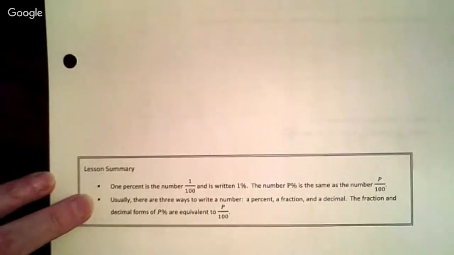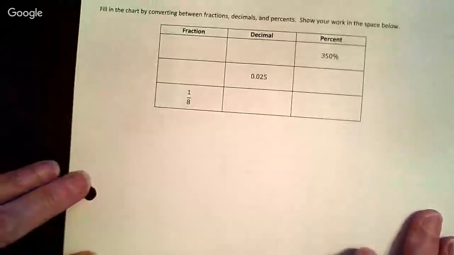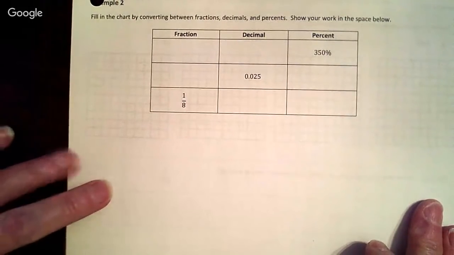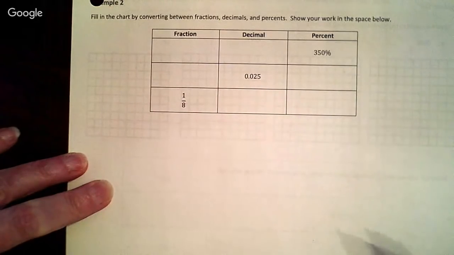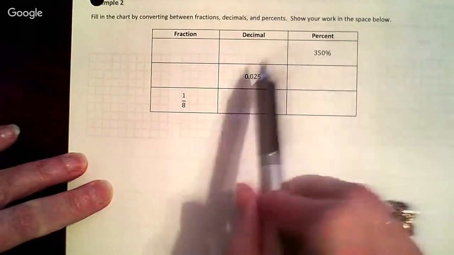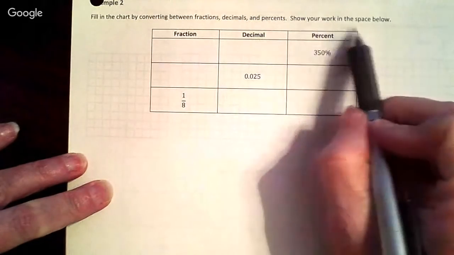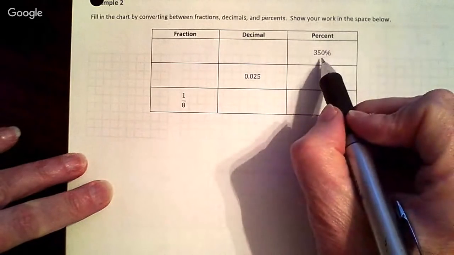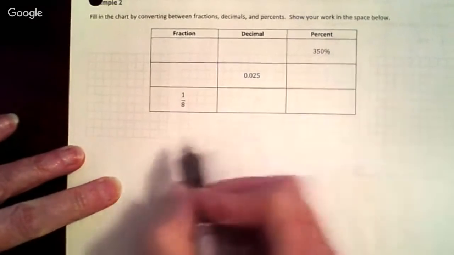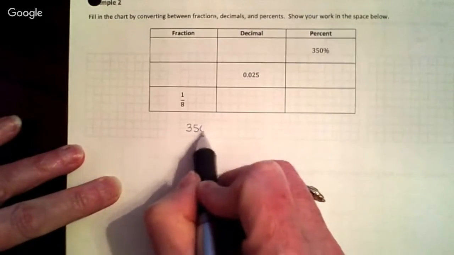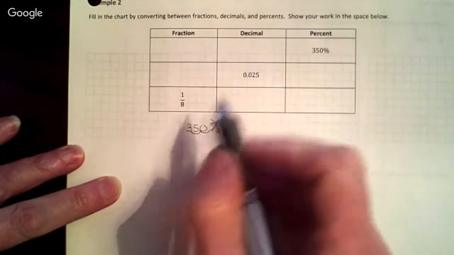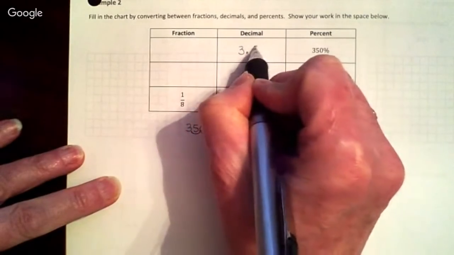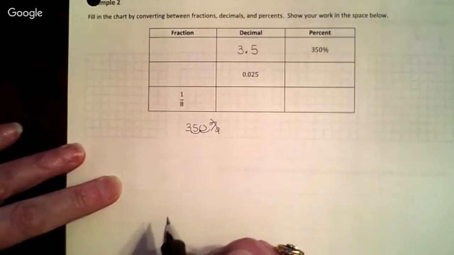The next thing, example 2. Always use what they give you as a guide. In this case, we're filling in our table. It says show your work in the space below. Here we have 350%, so we can take that 350%, drop that percent sign, move that decimal over twice, and we have 3.5 as a decimal. As a fraction, our number over 100.